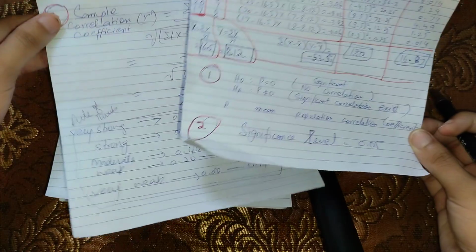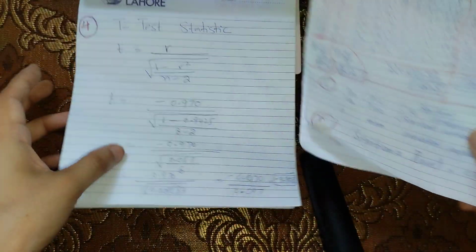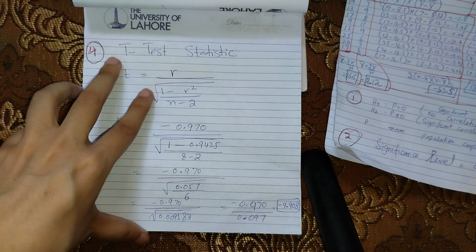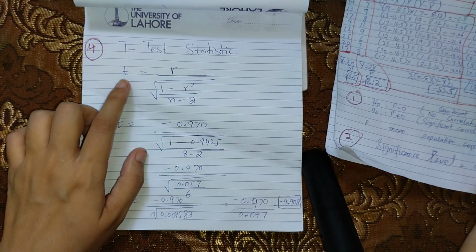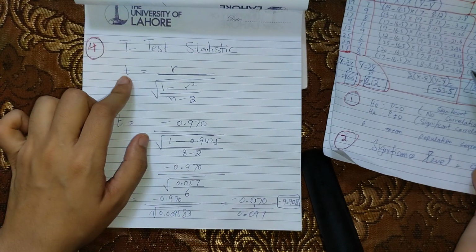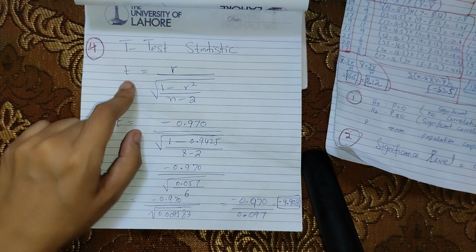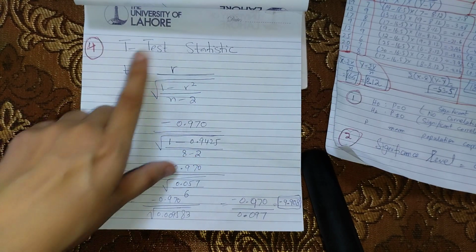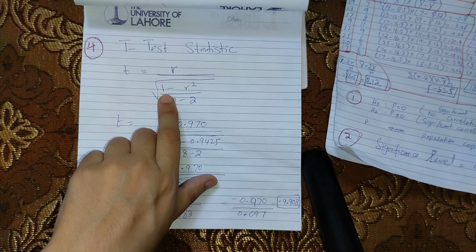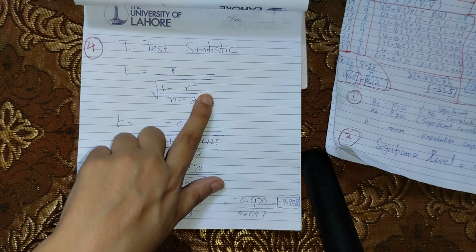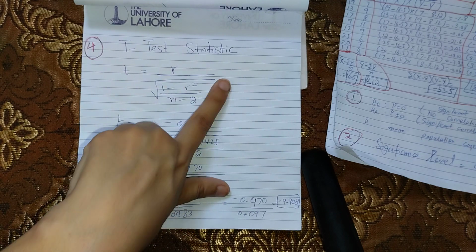To check the significance, we will take the t-test statistic, represented by the symbol t. The t-test formula is r, and then you take the square root of 1 minus r square, divided by n minus 2.